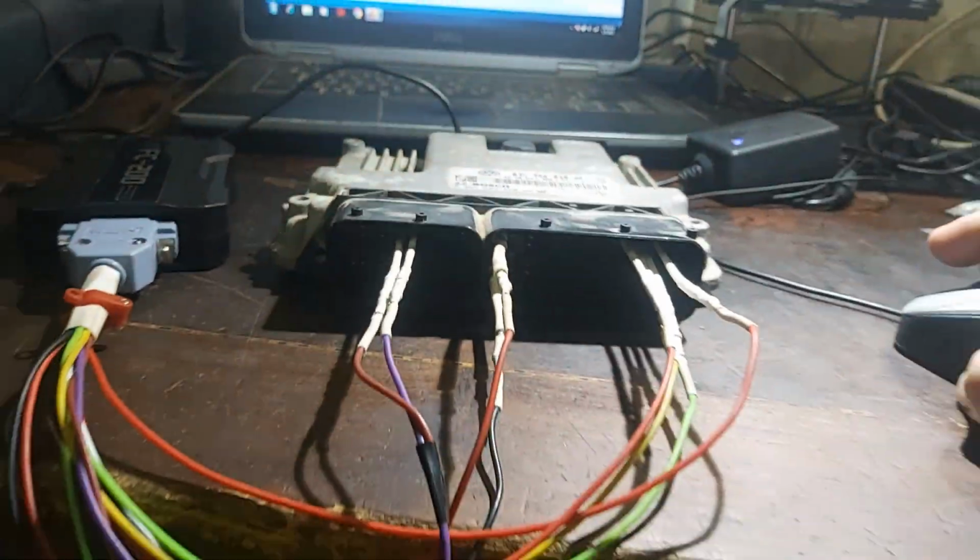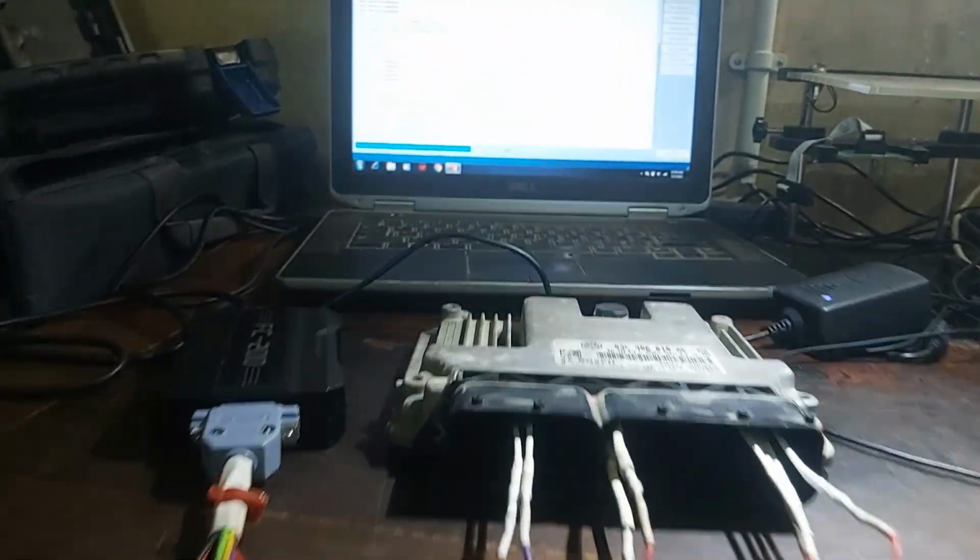Then save it here. Then go to read P flash. Everything here, as you see.